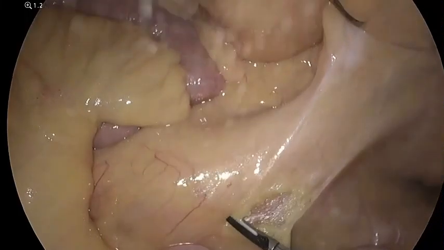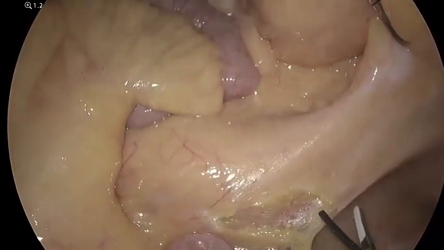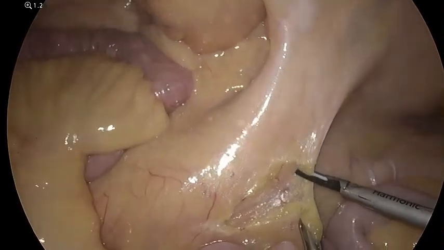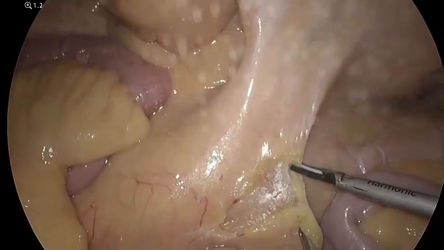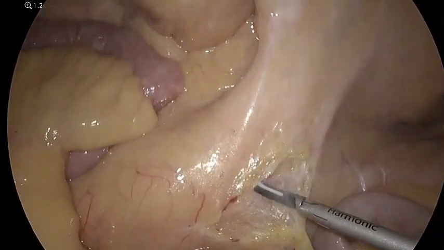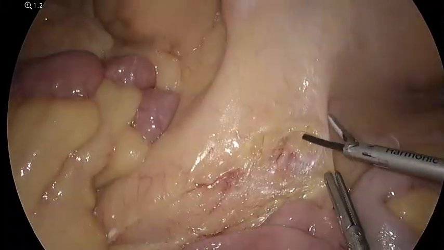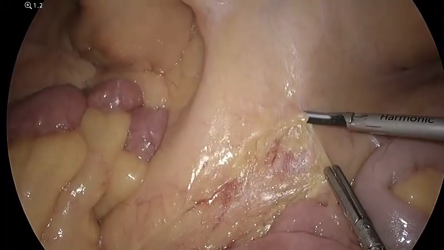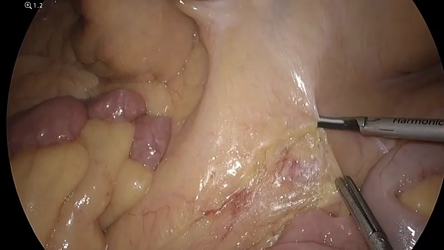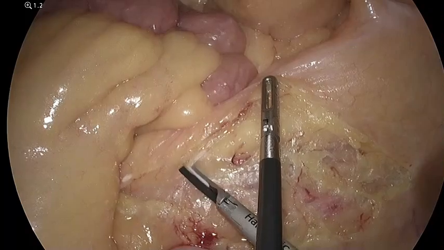Transect the left colic artery and the first branch of the sigmoid artery, preserving the main trunk of the inferior mesenteric artery. Transect the sigmoid mesentery along the projection from the inferior mesenteric artery to the mid-sigmoid colon, then transect the caudal end of the inferior mesenteric vein. Denude the sigmoid colon and transect it using a linear cutting stapler.